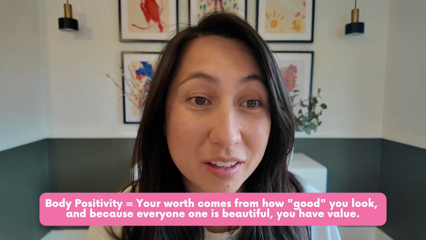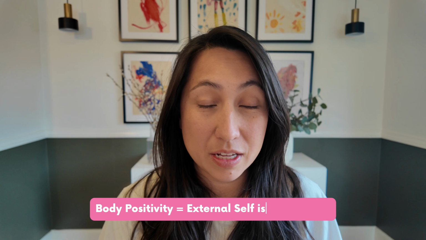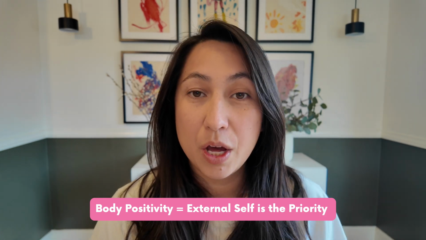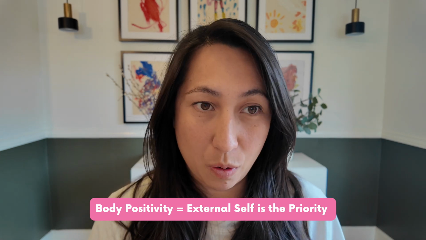Basically, body positivity says, hey, your worth comes from how you look, and because everyone is beautiful, you are worthy and you are valuable. So what it does, it says, hey, your worth comes from your external self, and because everyone is beautiful and we've changed the cultural standards, you are worthy. So body positivity is all about centering your external self, your body, and the way you look over your internal self and who you are at your core.